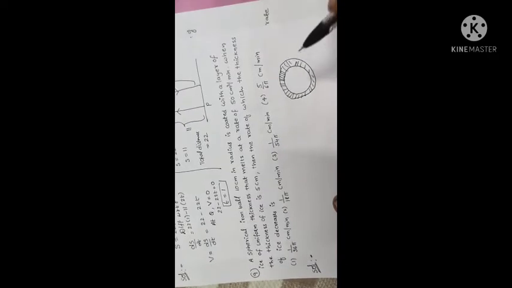This is the thickness of the ice. Okay, and that melts at a rate of 50 centimeter cube per minute. When the thickness of the ice is 5 centimeters, then find the rate at which the thickness of ice decreases.